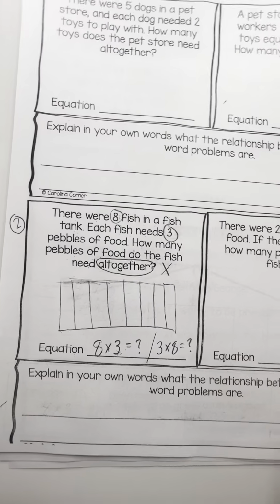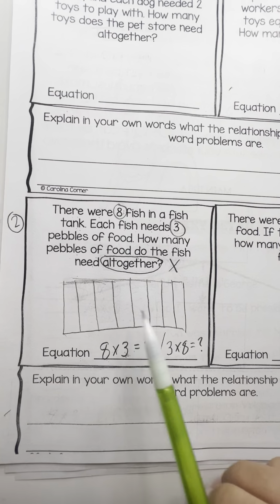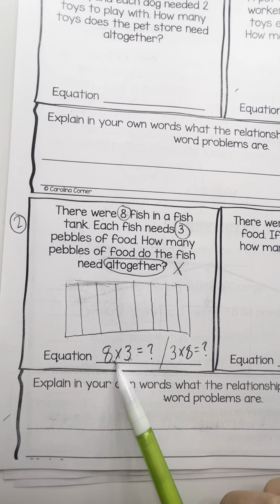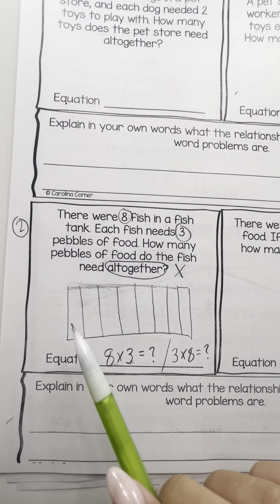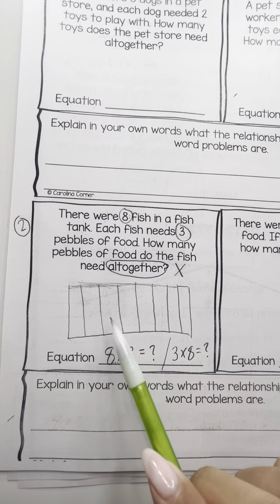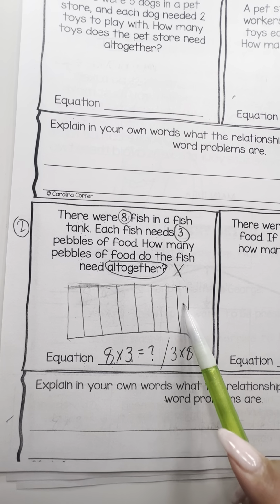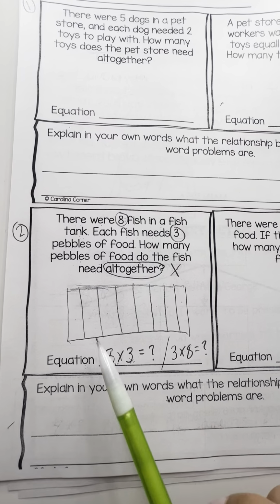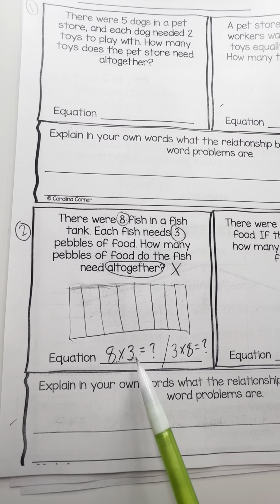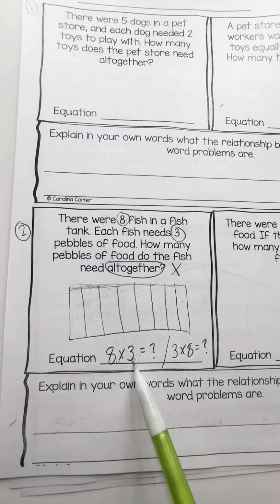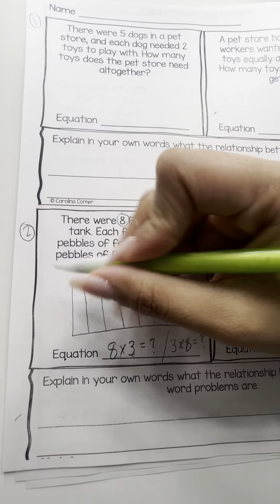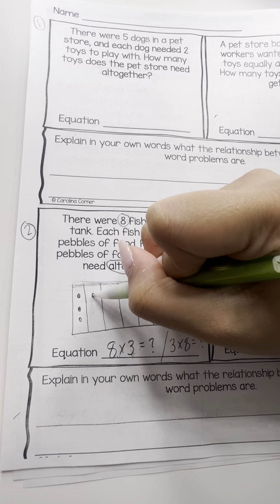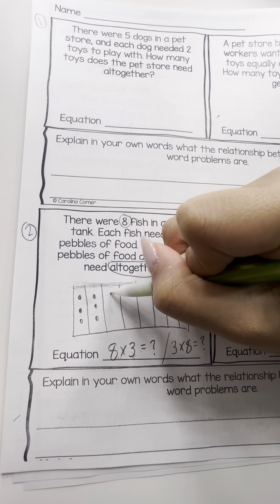A point that I also want to point out is a lot of students actually make more than 8 boxes on accident. So it's really important to count that you have 8, 7, 8, and not 9 or 7. So now I have my 8 groups. And in each group, I'm going to put 3 pebbles of food inside. So we're going to go 1, 2, 3, 1, 2, 3.